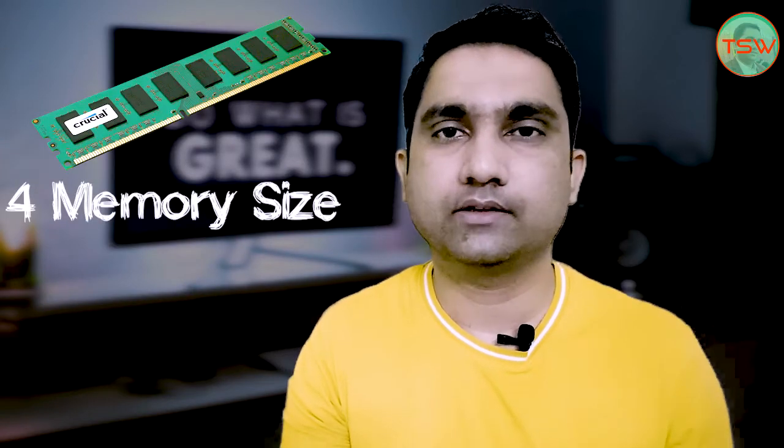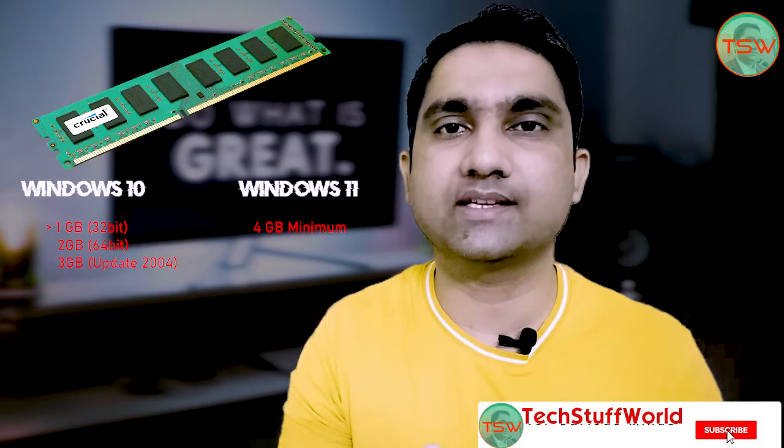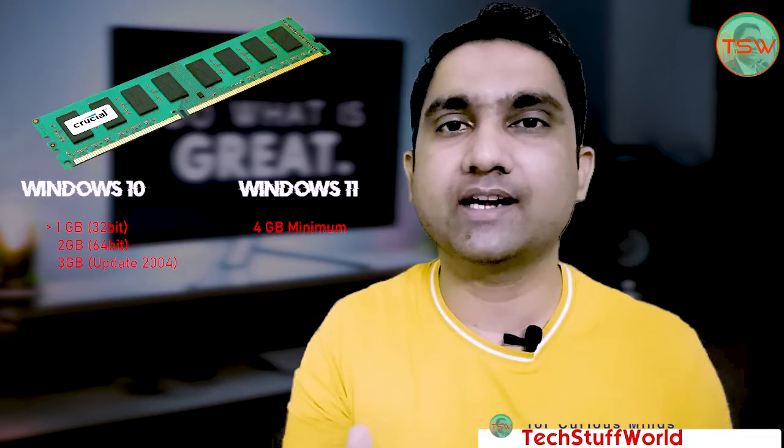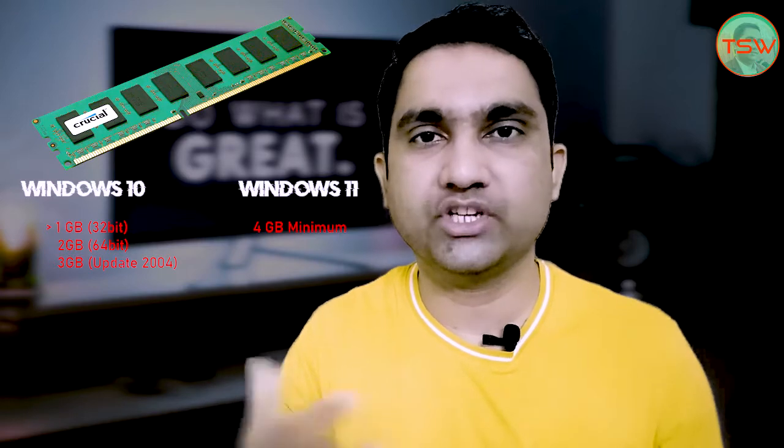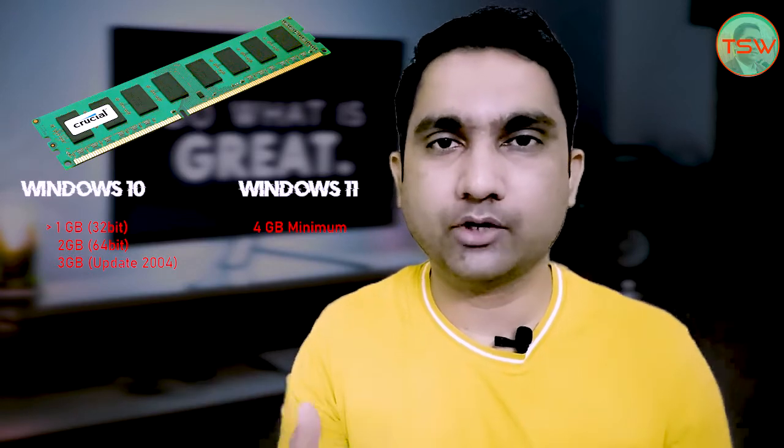Now we'll talk about the fourth parameter, the memory size. The RAM size required in Windows 10 was 1 GB in a 32-bit system, and for a 64-bit system 2 GB or higher. But later on, 3 GB or higher was required in the Windows version 2004 update, and the memory requirement for the Windows 11 is 4 GB or higher.